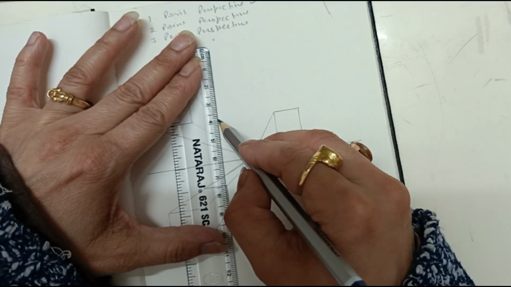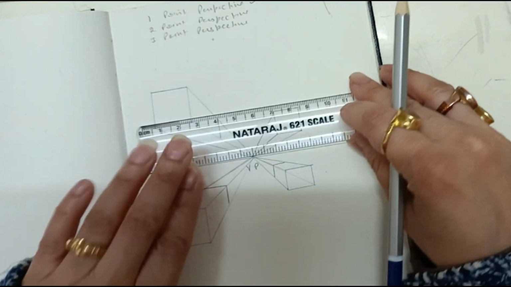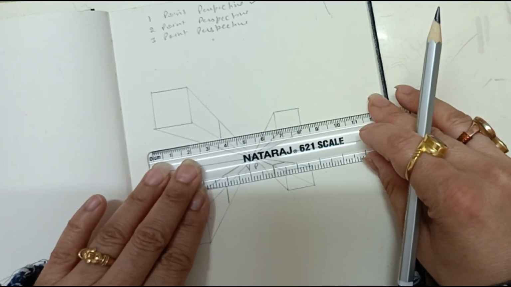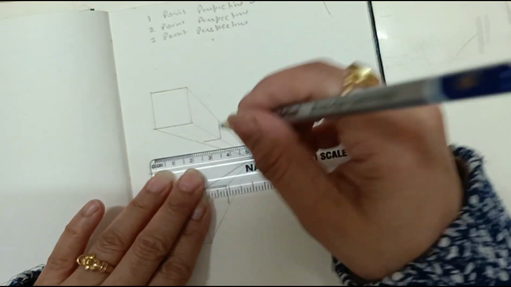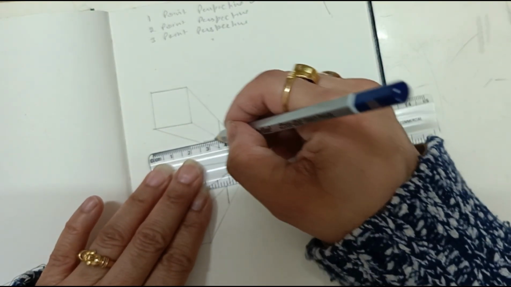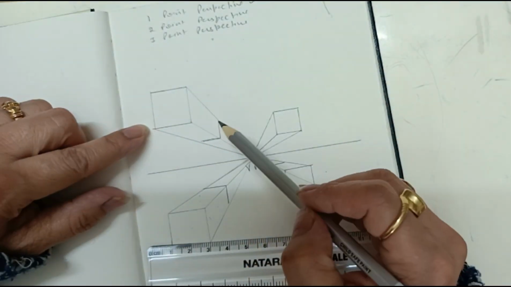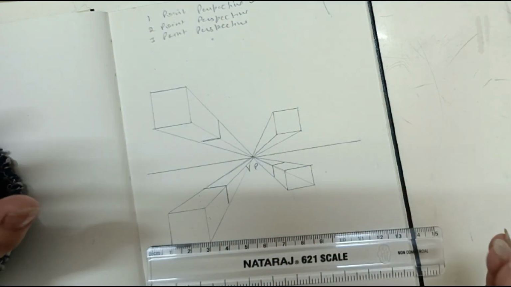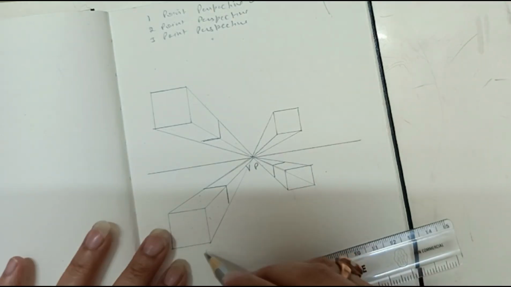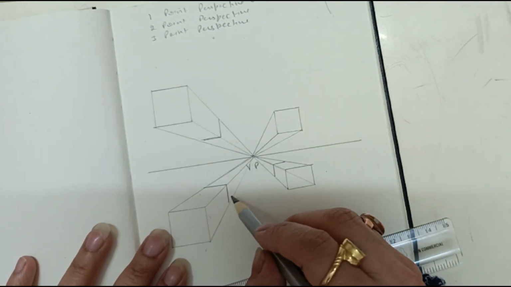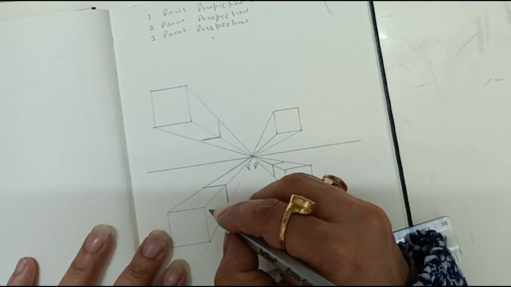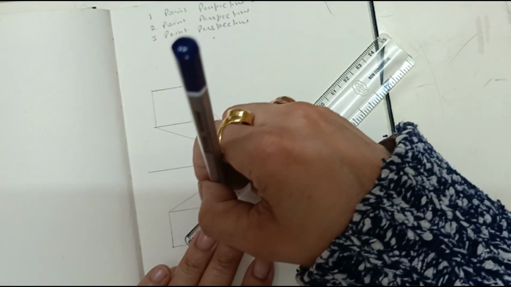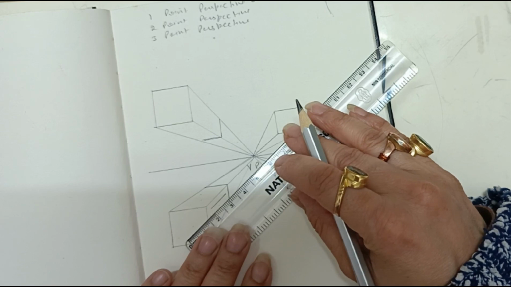Same we will do on the upper eye level cube. Now if you are seeing the cube from upper eye level, then we'll be able to see the lower and one side of the box, the cube. Or if we are seeing it from the lower eye level, then the upper part and the side part of the cube will be visible.